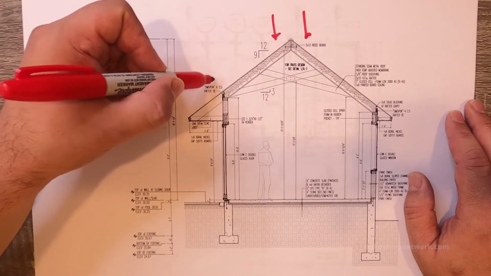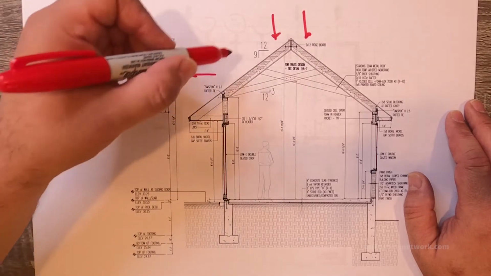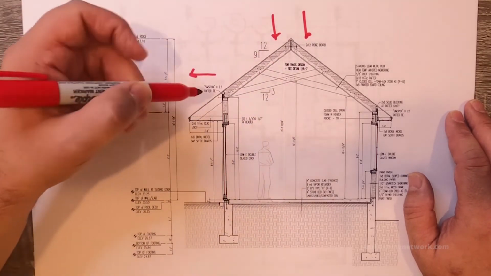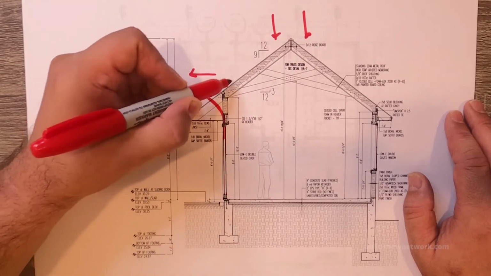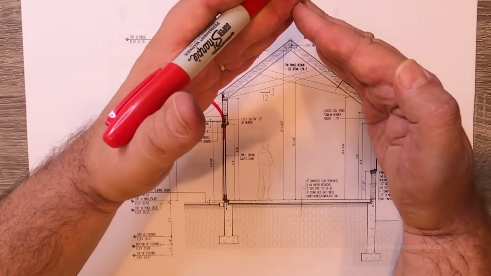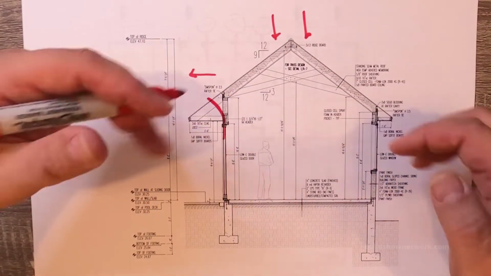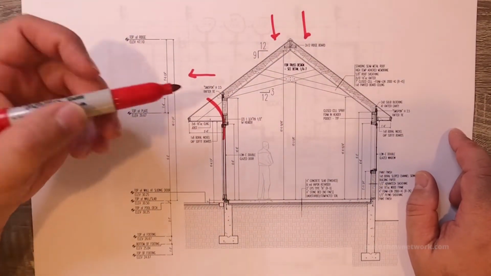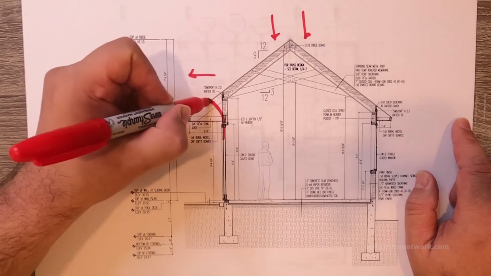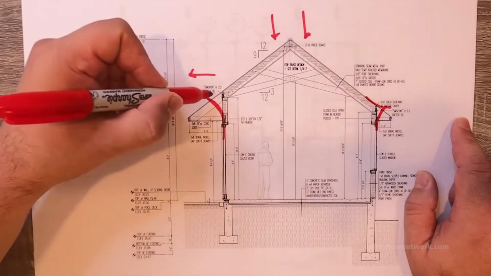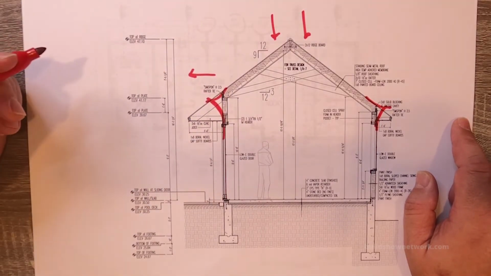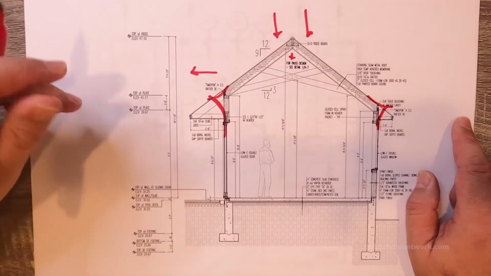There's a load that pushes out and one that comes down because of that angle. What that wants to do is take this wall and those rafters and have them fall and kick down. Well, we need to restrict that, right? We need to restrict this bending in the wall and the truss wanting to kick out. So how do we do that?